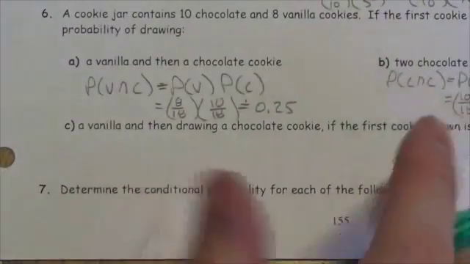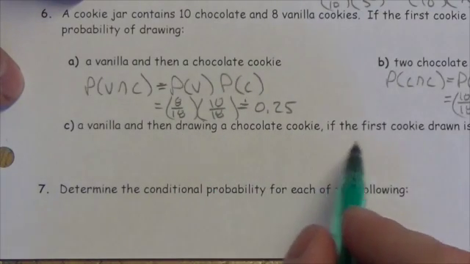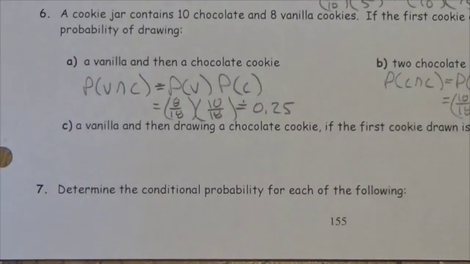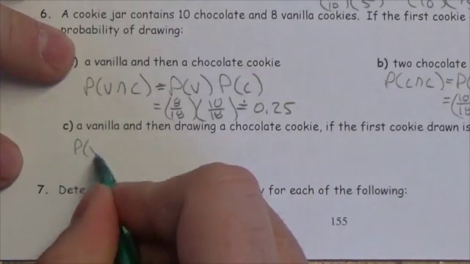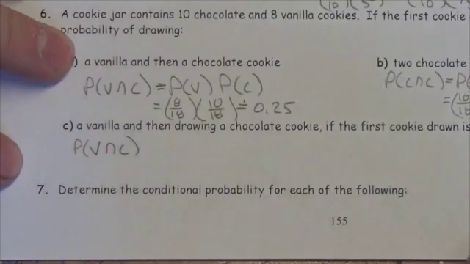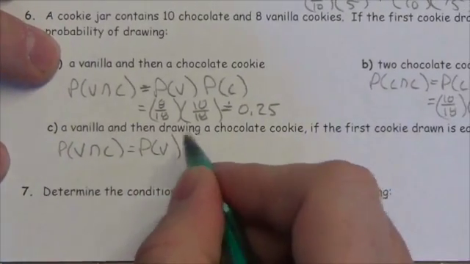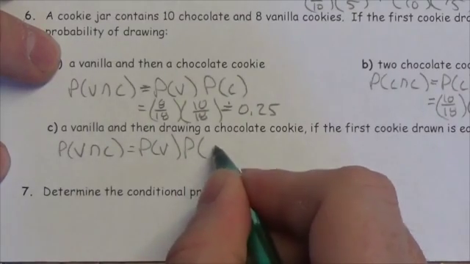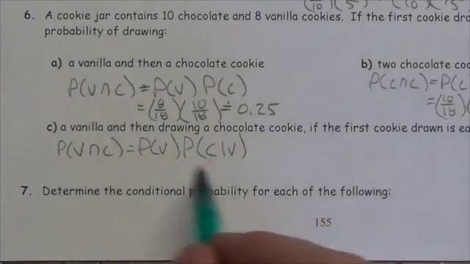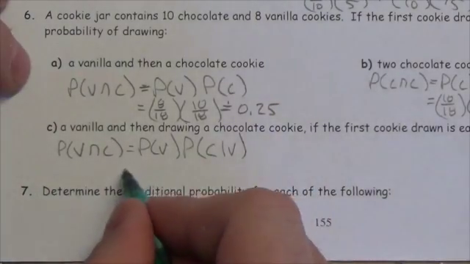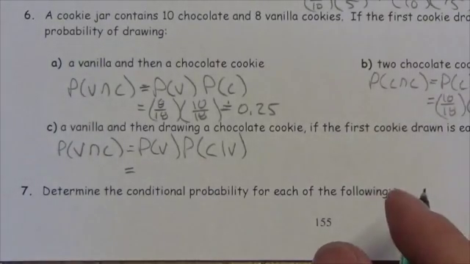Okay, now let's look at this next one here. That's the probability of getting a vanilla, then drawing a chocolate cookie if the first cookie drawn is eaten. Okay, there you go. Now that makes more sense here. So this is going to be the probability of getting a vanilla and a chocolate. But in this case, this is the probability of getting a vanilla, but now the probability has changed. This is now the probability of getting a chocolate, given that that vanilla has been removed. This is now a dependent scenario, because eating that vanilla cookie has changed the probability that you're going to get a chocolate.